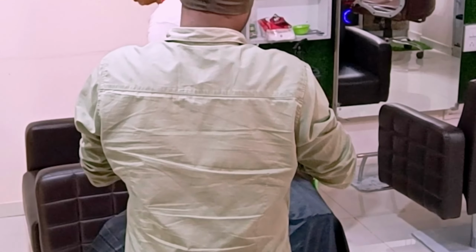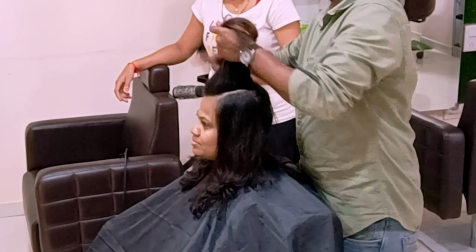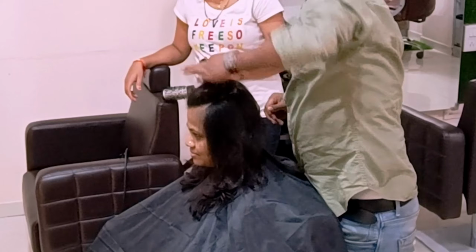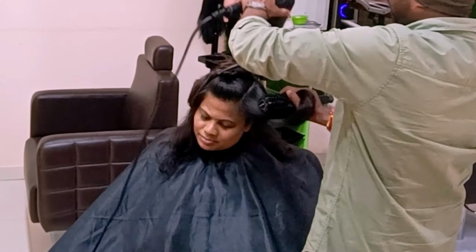Before starting the blow dry, we separate the crown section, and the side sections are also separated. Now we'll start the blow dry, and almost it will be the finishing touch.